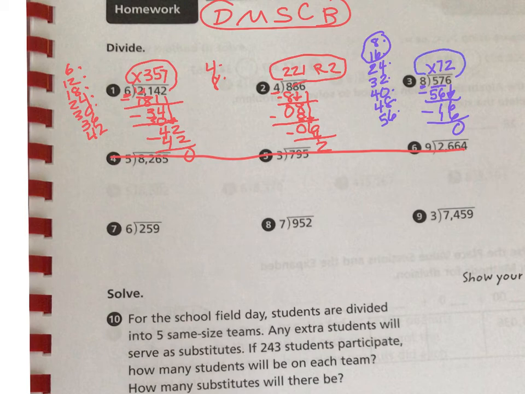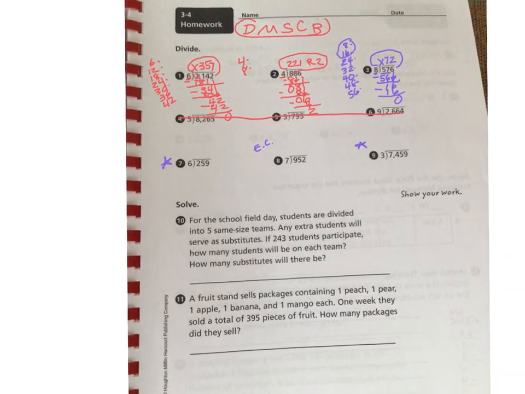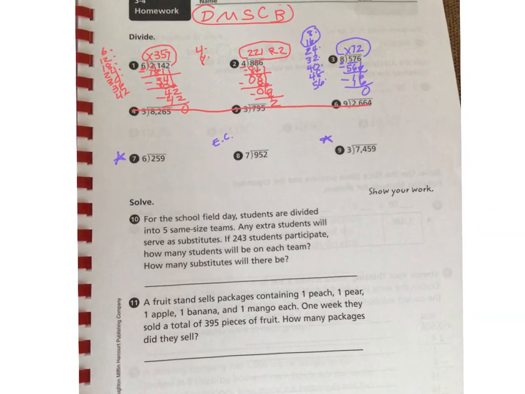Okay. I am going to leave, I want you to do number 7. And I want you to do number 9 because I want you to do one with 4 numbers under the house. I'm going to say that this middle one is extra credit for whoever can get that one done. Okay, surprise me. All right. And then on the bottom section, we are going to cross out number 10.